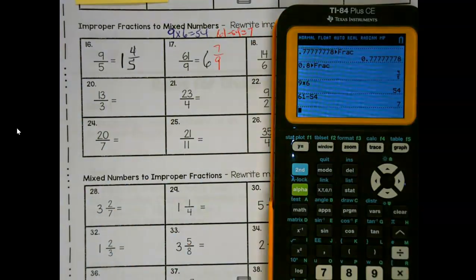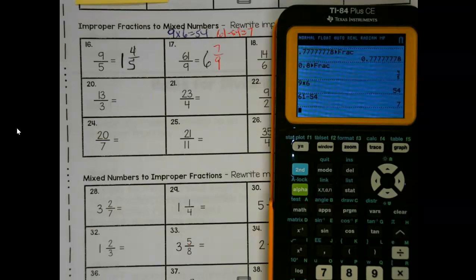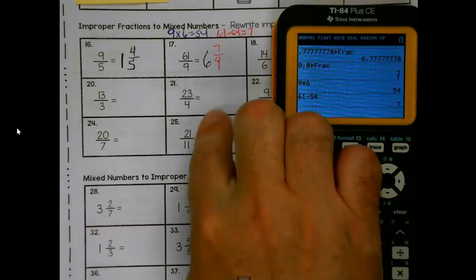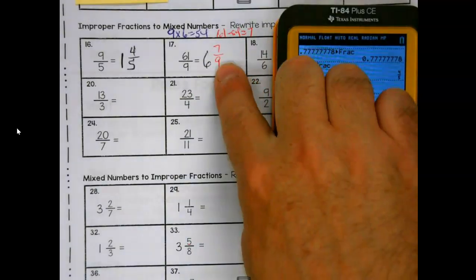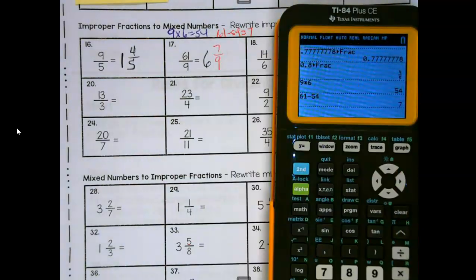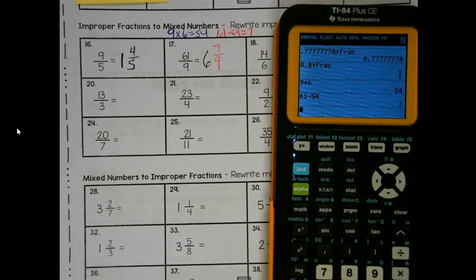We were mentioning the other day when we first started, because Emily knocked this out of the park for us and said, hey, when we're going back and forth here, we can multiply these two and then add the top. So here, I know I'm right, because 9 times 6 is 54, and then if I add 7, I get back to 61.